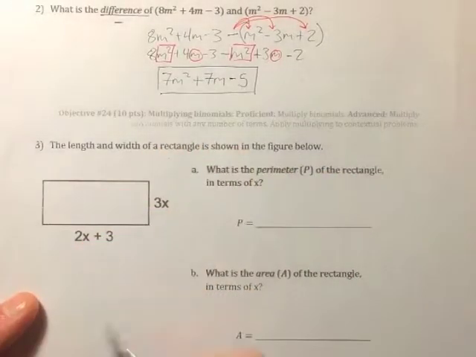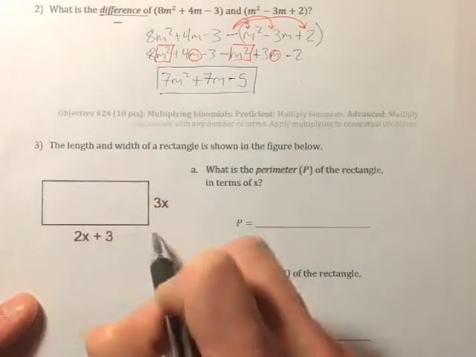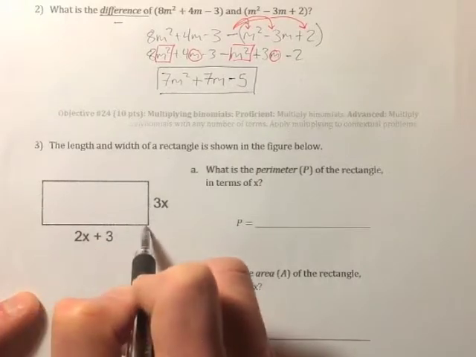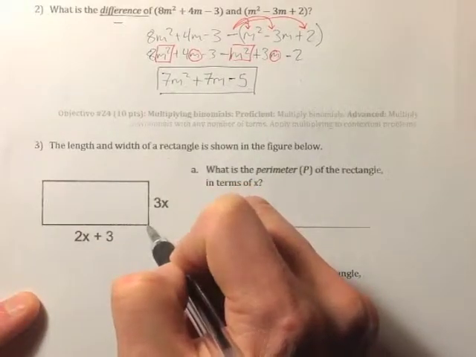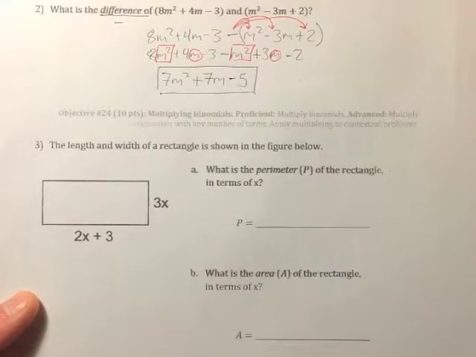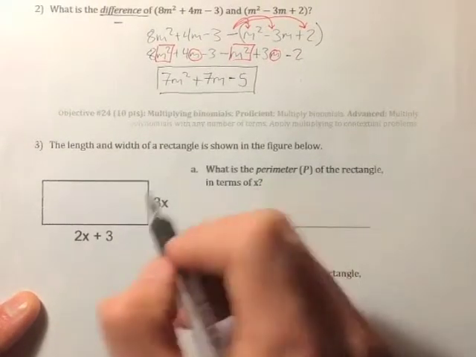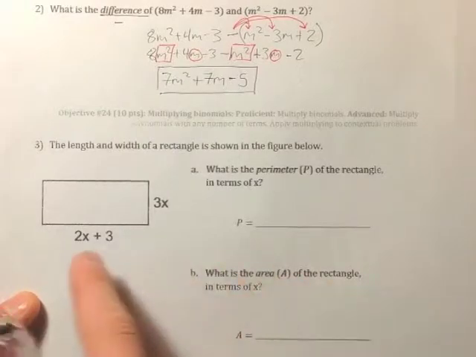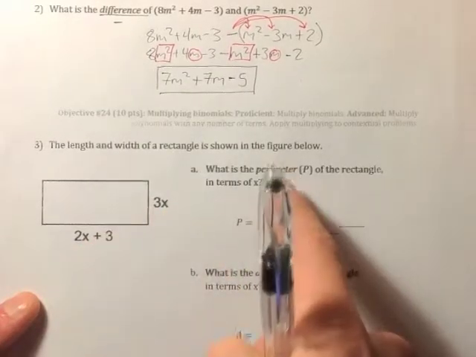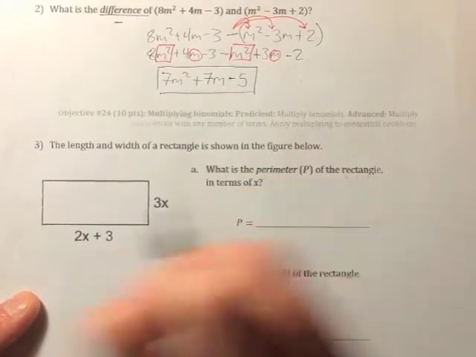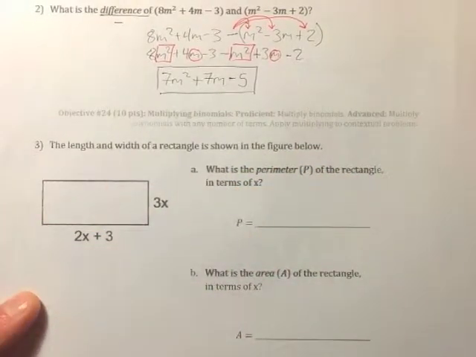Now let's take a look at this first problem here. We have a rectangle, and the lengths of the sides are 2x plus 3 down here, and 3x here. X just represents some number. We don't know what the number is, but it doesn't matter, because the whole idea of this first problem here is to learn how to multiply and add the lengths of these two sides to find the perimeter and the area. So let's first of all look at part A. What is the perimeter of this rectangle in terms of x?